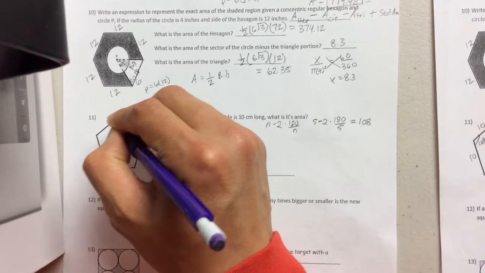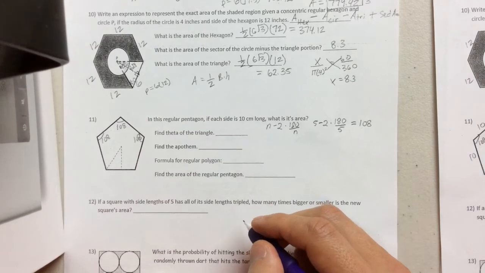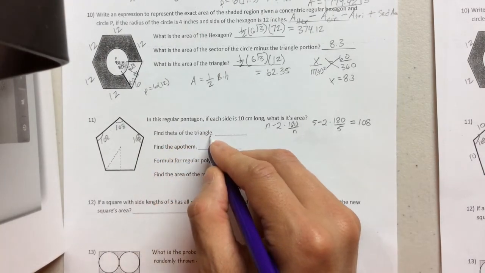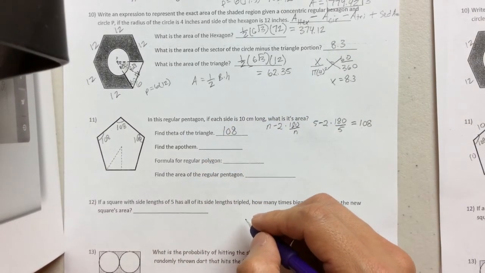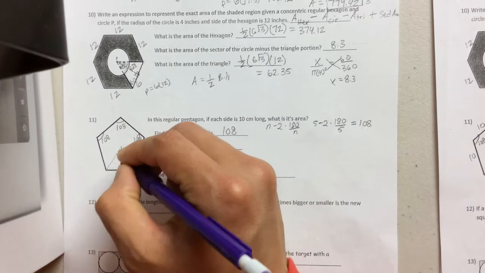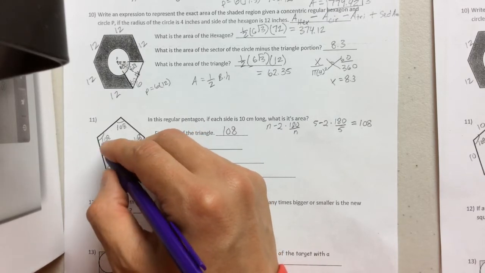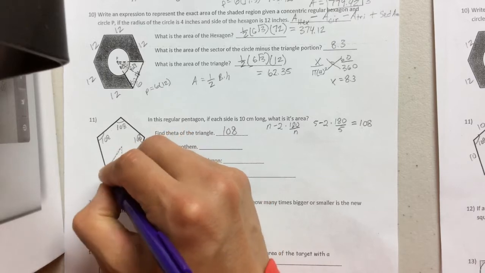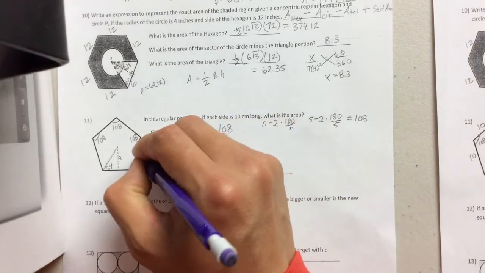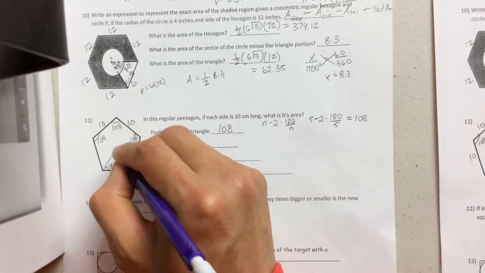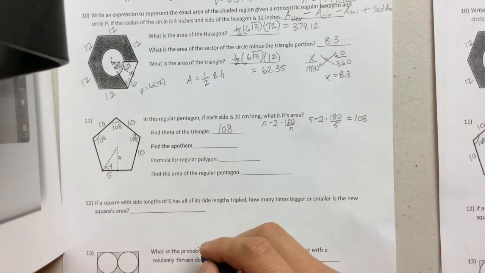So here's 108, 108, 108, and so on. So now, when they say find theta of the triangle, that's just the degree. Right? The theta means degree. And now find the apothem. So here's the apothem. Here's this line, the radius, that split the degree in half. So half of 108 is 54. So you get that inside here is 54 degrees. Each of the sides is 10 in length. So if this apothem splits the sides in half, then from the apothem to the edge is 5.